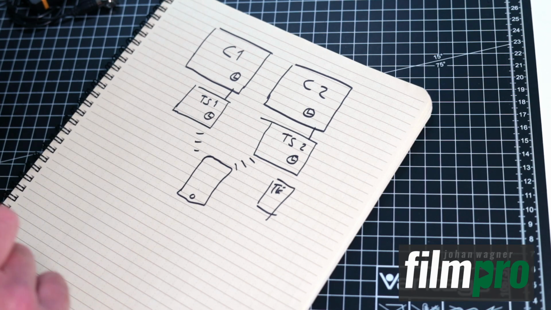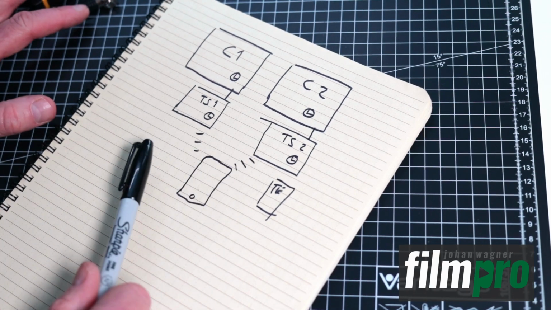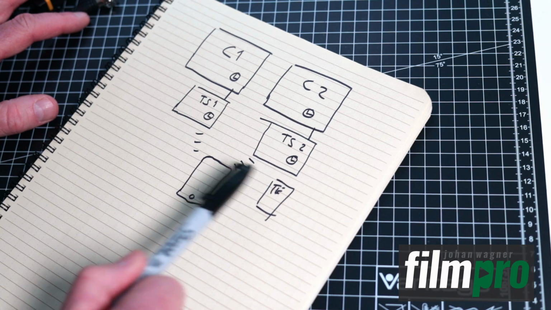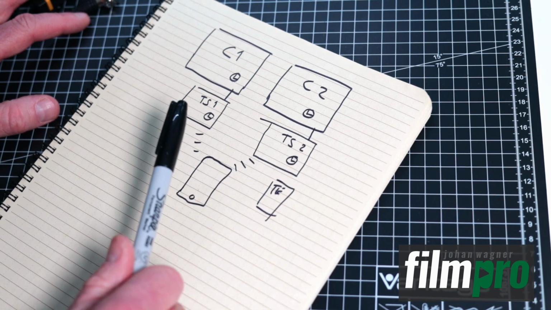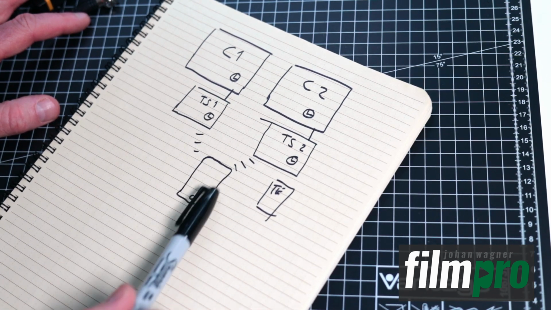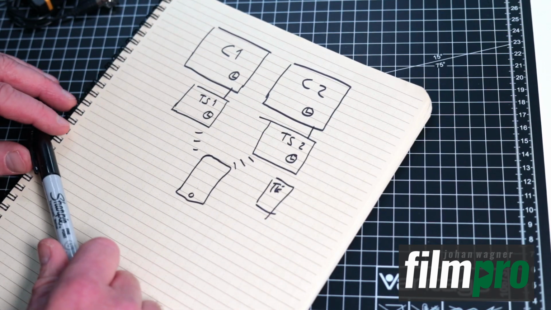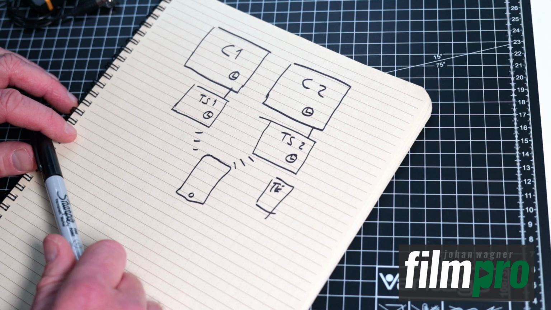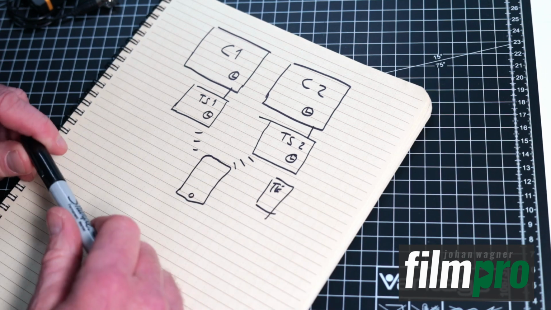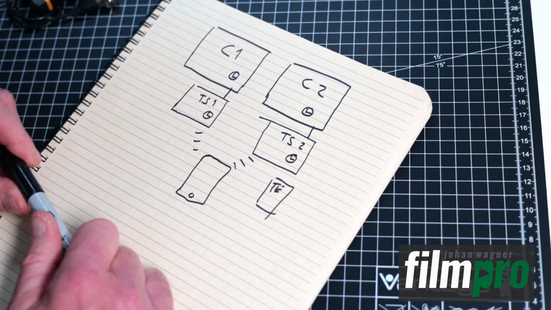However, the usual workflow for me is just starting them all up in deliver mode and syncing them via the app, and then I'm good to go, and my 3 or 4 devices are synced with the timecode. Hope this was helpful. Good luck with your syncing.